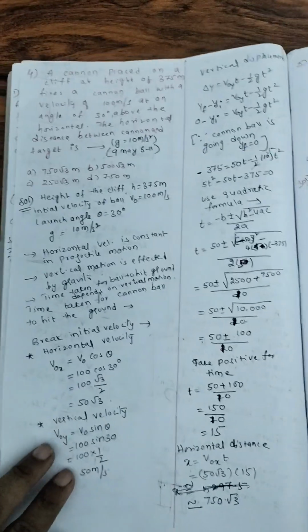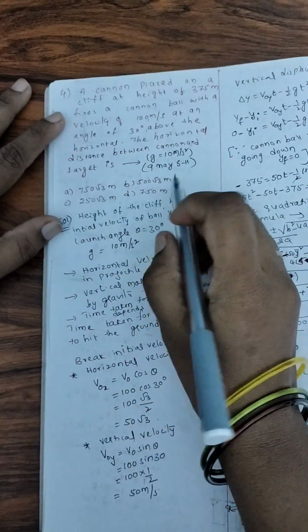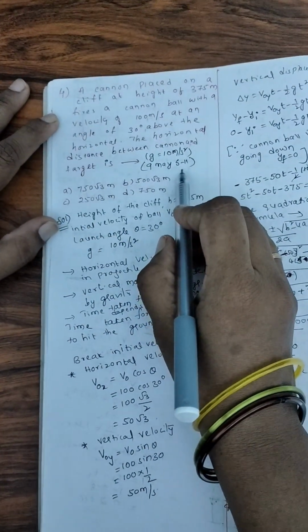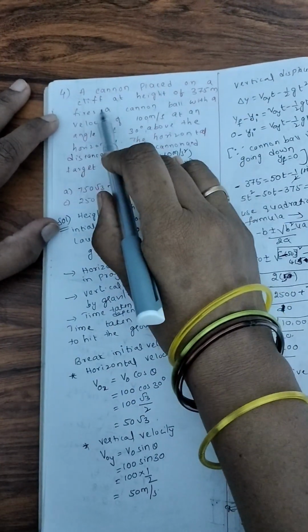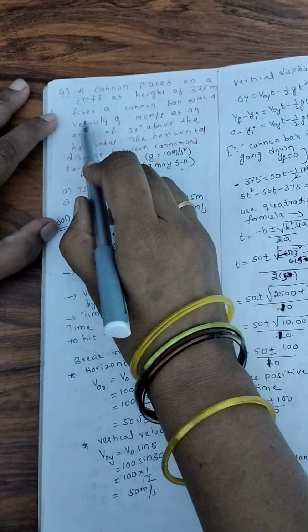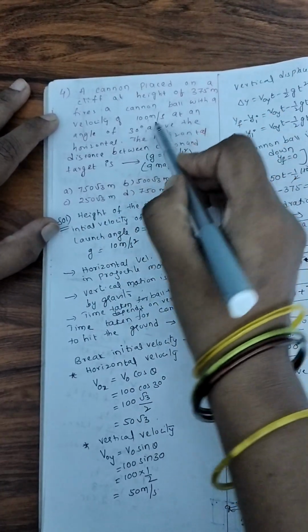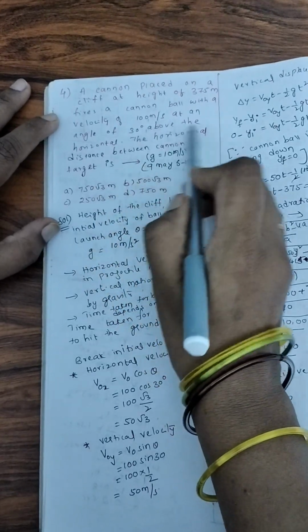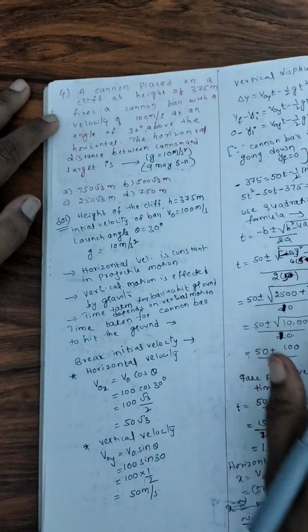Now next, let us move on to another question. It was asked on 9th May, shift 2. A cannon placed on a cliff at a height of 375 meters fires a cannonball with a velocity of 100 meters per second at an angle of 30 degrees above the horizontal. The horizontal distance between the cannon and the target is?